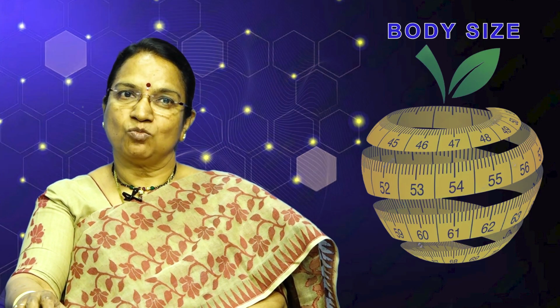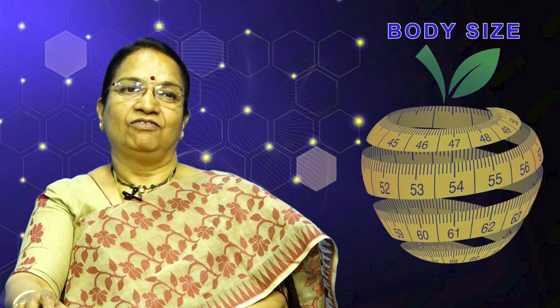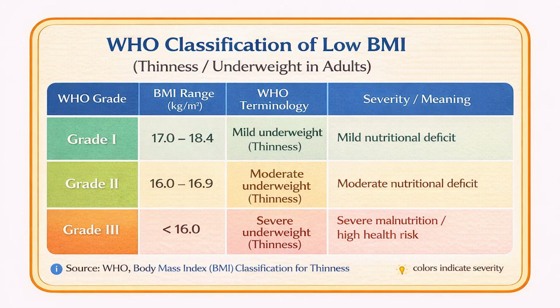Grade 2 is 16 to 16.9 kg per meter square, termed moderate underweight, and grade 3 is less than 16 kg per meter square, which is severe underweight. WHO also devised a classification system to identify populations with a public health problem based on low BMI.